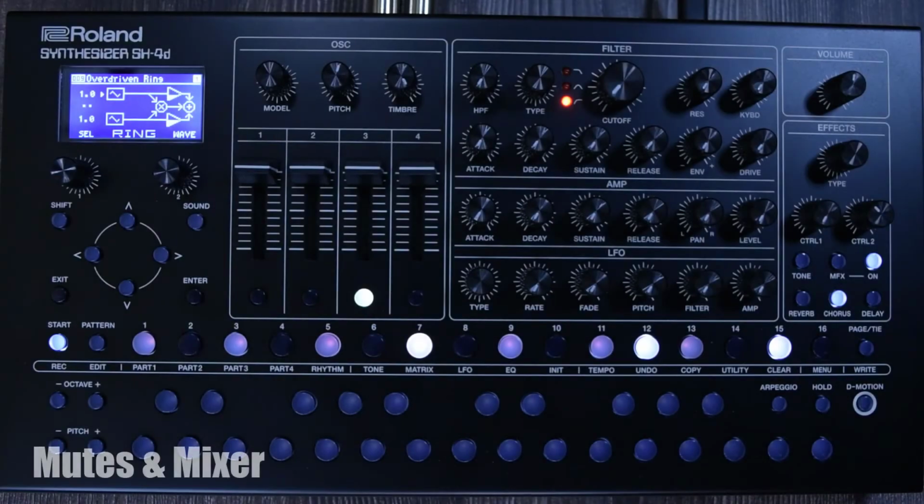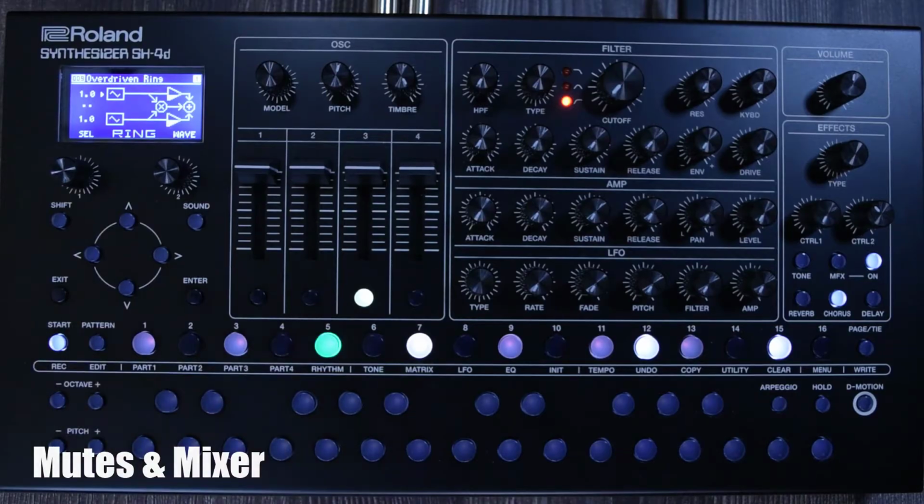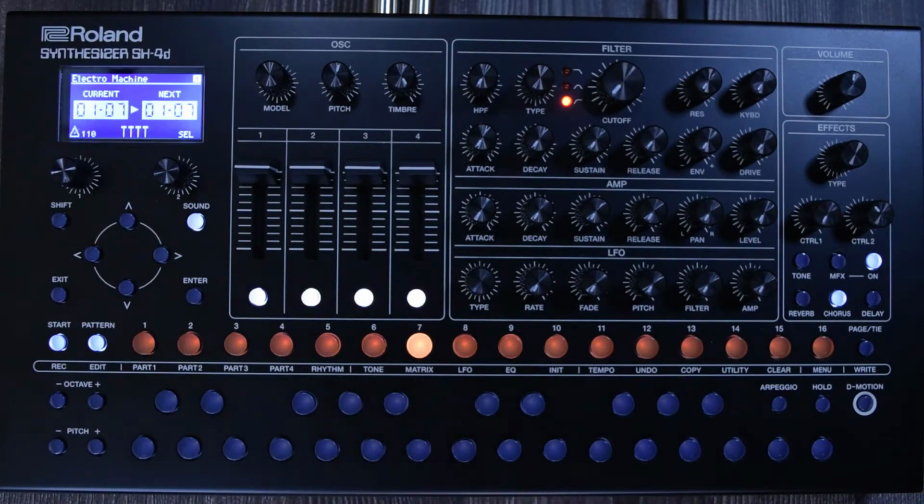Okay, so let's talk about the mutes and the mixer that you have available on this device. I'm going to be doing some playing, and I'm standing on the pattern number 6 of the bank number 1, if you want to play the same sound.